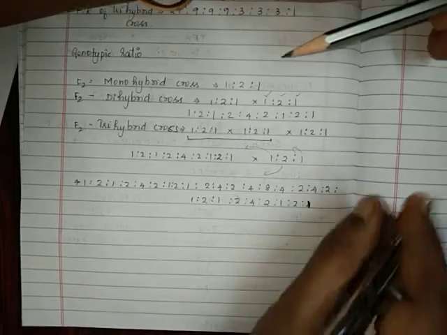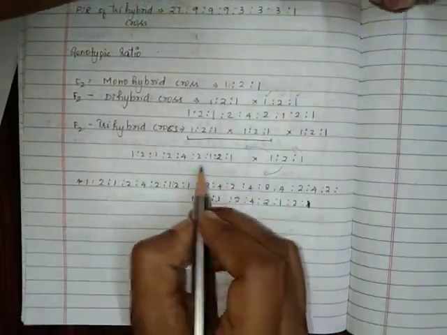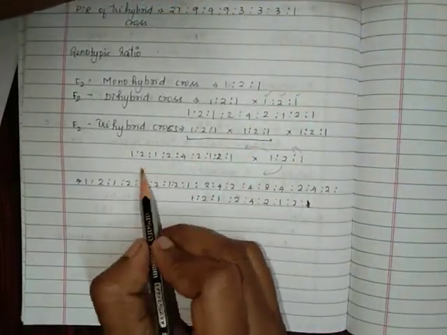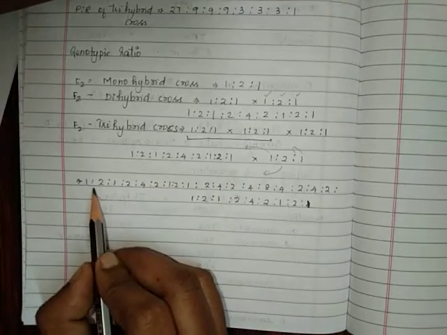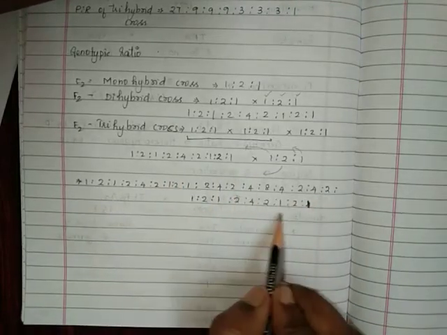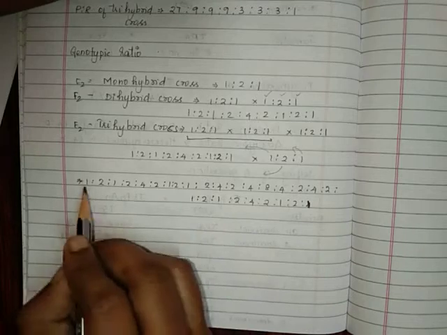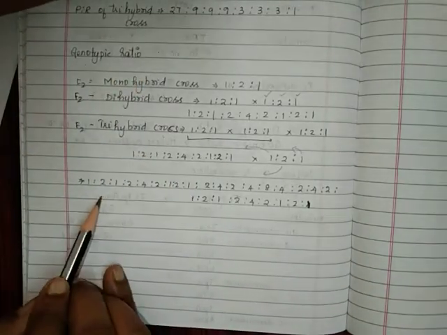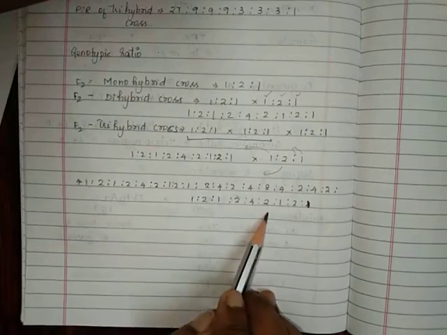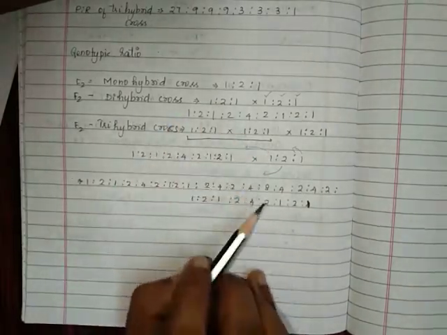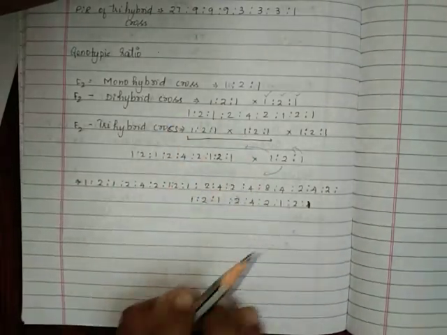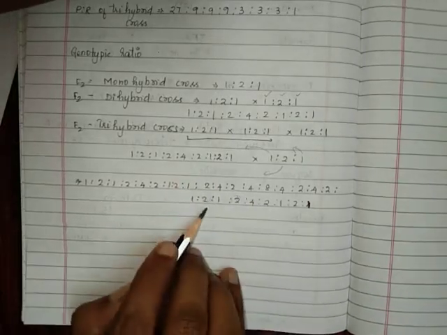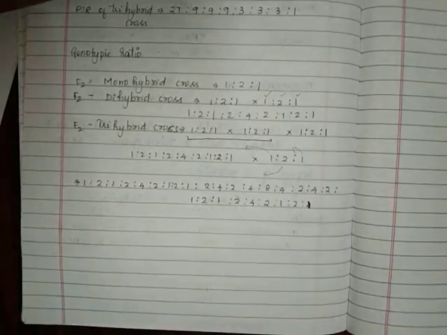You do not have to memorize this. You can just remember how to calculate this ratio, and then you can bring out this ratio. This is going to be the genotypic ratio of trihybrid cross. So this is going to be a long ratio. If you try the calculation once, then you will not forget this one. It is also easy for you to study.